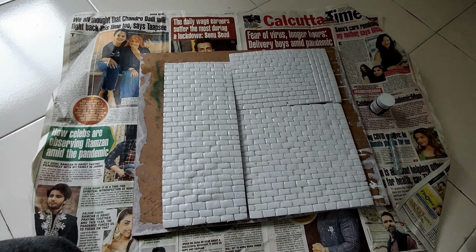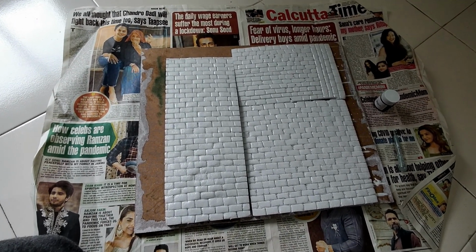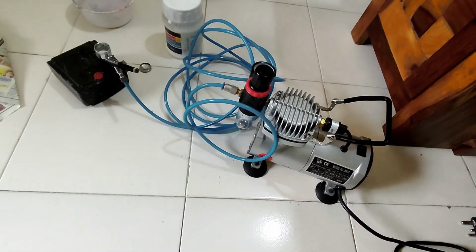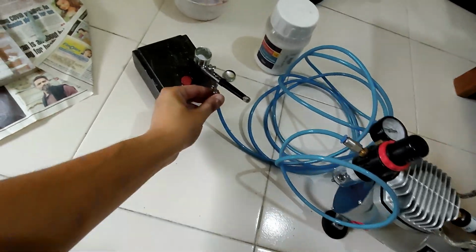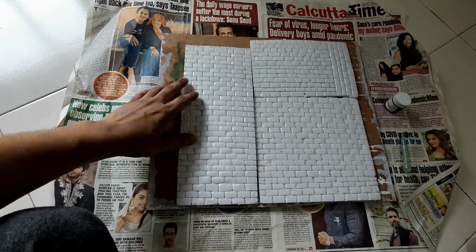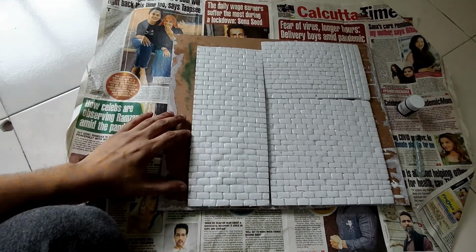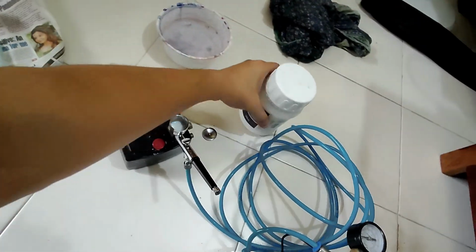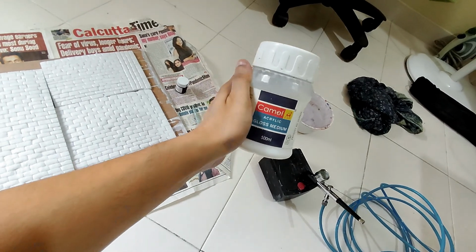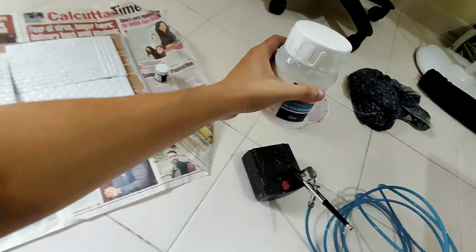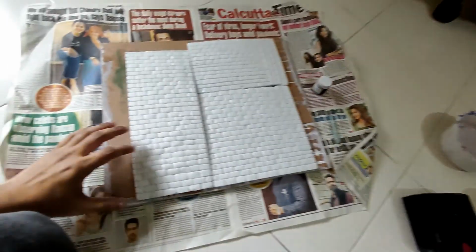Hi guys, so I have my cobblestones all laid out on the surface, and I have my airbrush ready as well, and I just need to mix the paint. So what I'm going for over here is I will just put on a layer of black with some Fevicryl gloss medium.